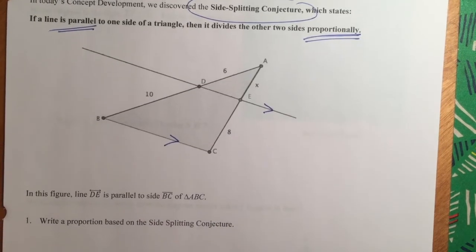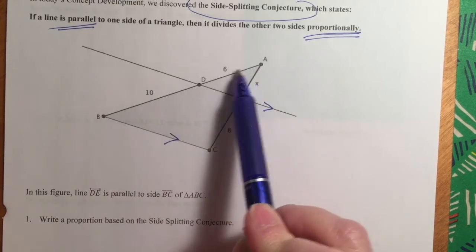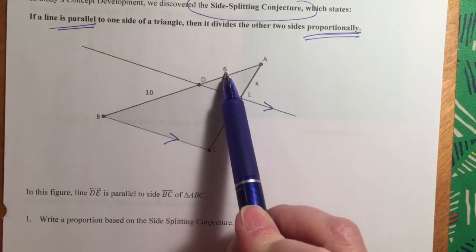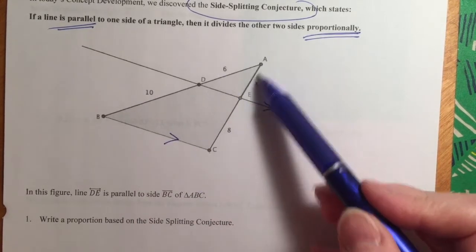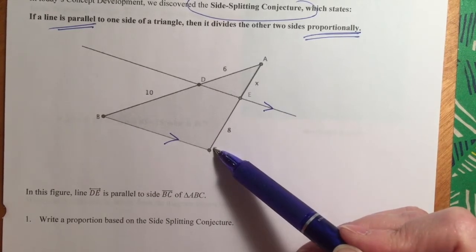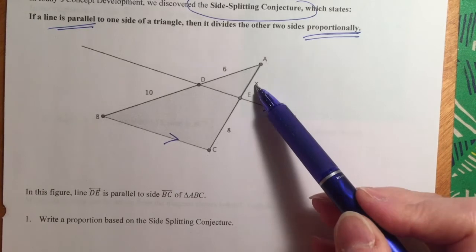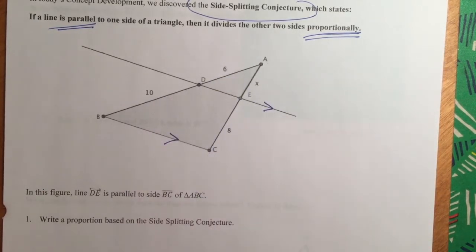What that means with these numbers then, we're told that AB in total would be 16 units long, and this line cuts it into two parts, 6 and 10. AC, we don't know how long it is. We know this part is 8. We do not know how long this part is, okay? But we know X and 8 have to have the same proportion as 6 and 10.